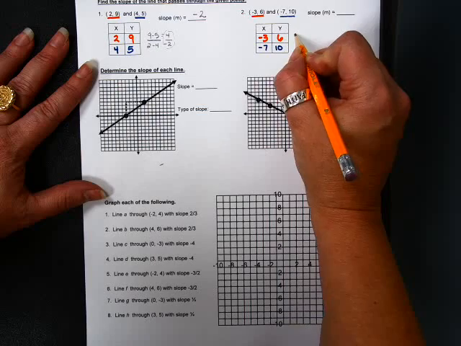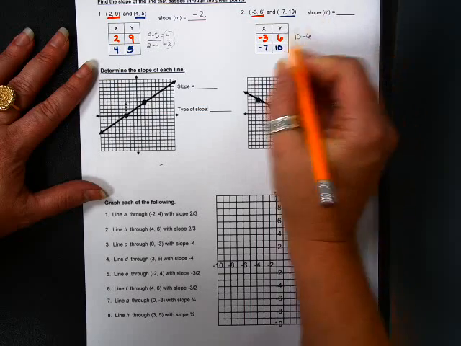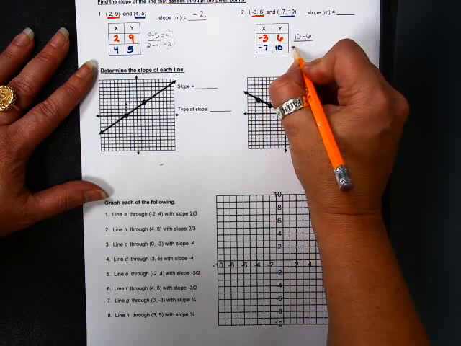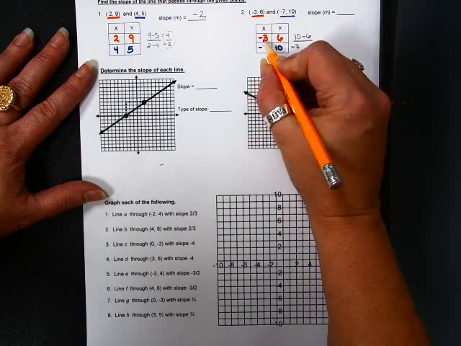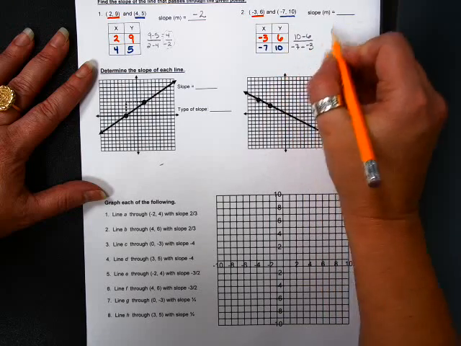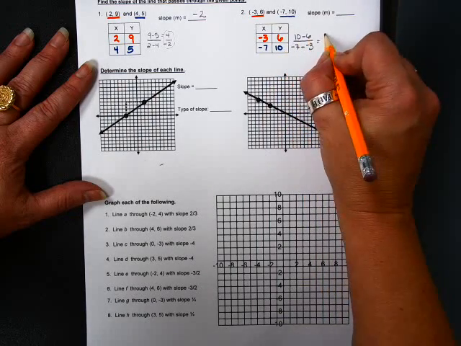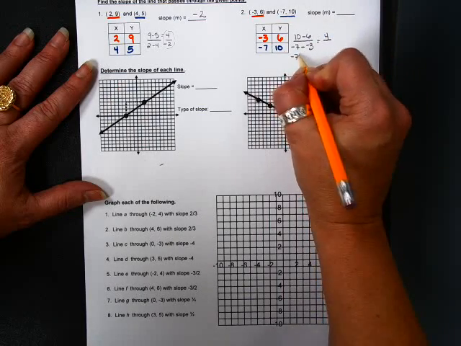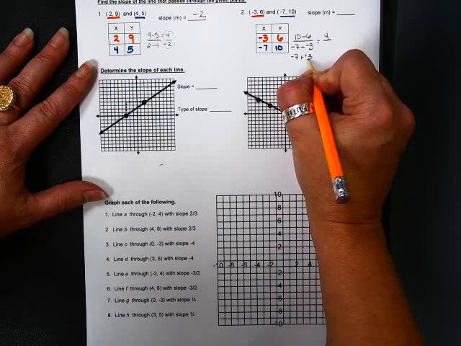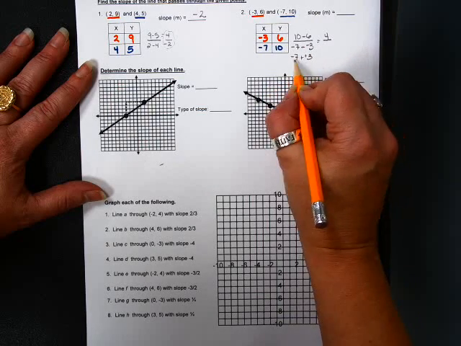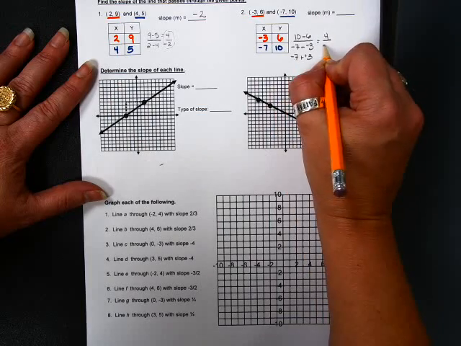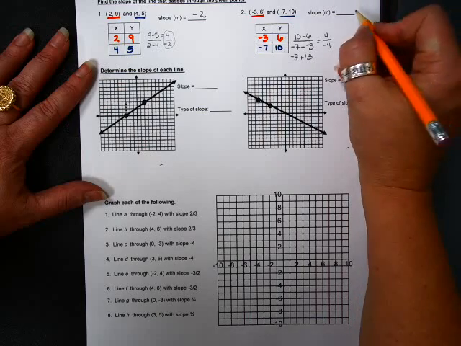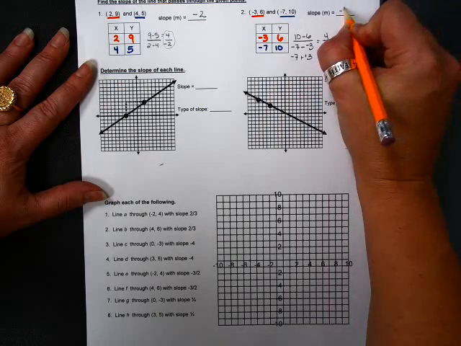I'm going to choose 10 minus 6 this time. I'm going to choose the blue minus the orange. What that means is that I'm going to have to say that's negative 7 minus the negative 3. Well, 10 minus 6 we know is 4, but this one, remember our algebra rules for integers, that's going to be negative 7 plus a positive 3. Different signs means you subtract and take the sign of the larger number, so that's a negative 4. 4 divided by negative 4 is negative 1. So our slope is negative 1.